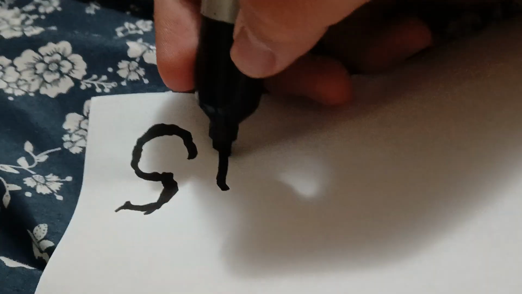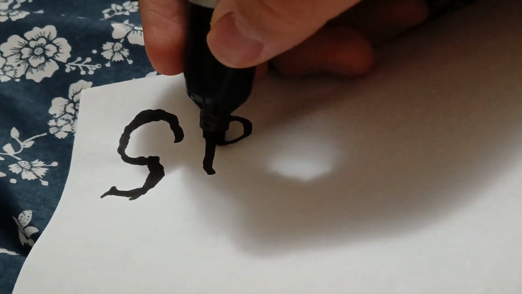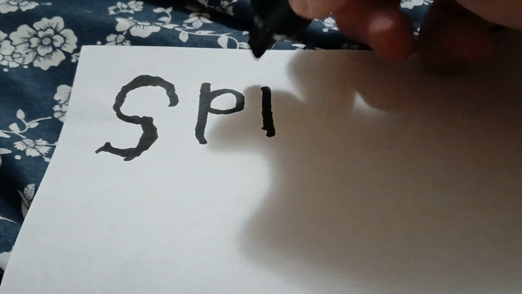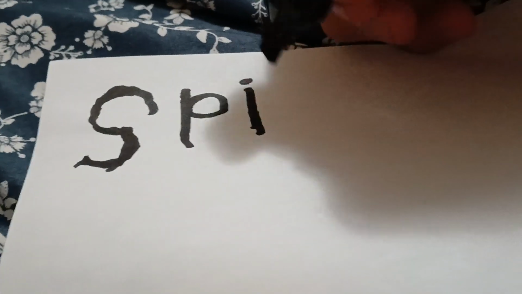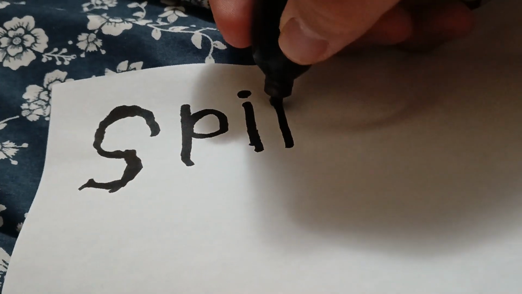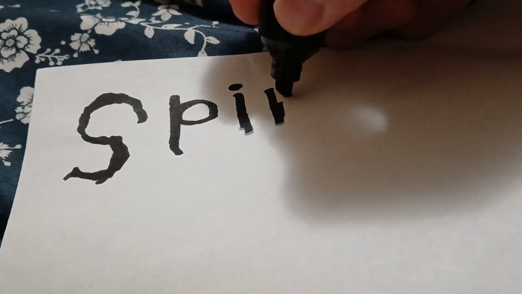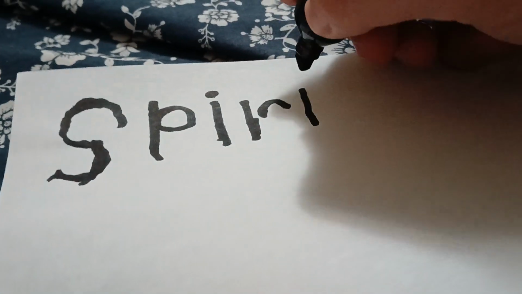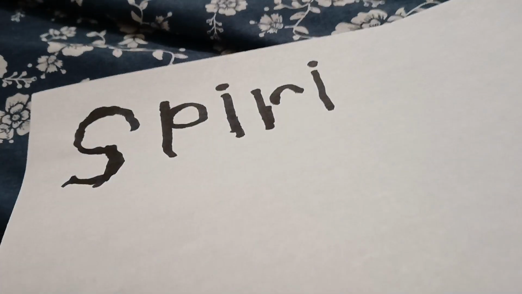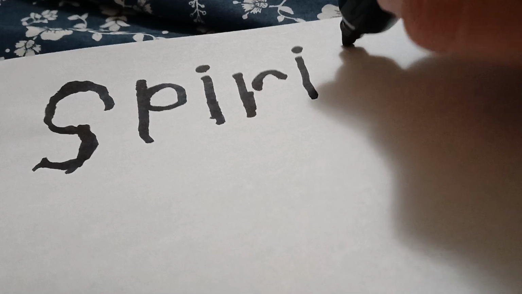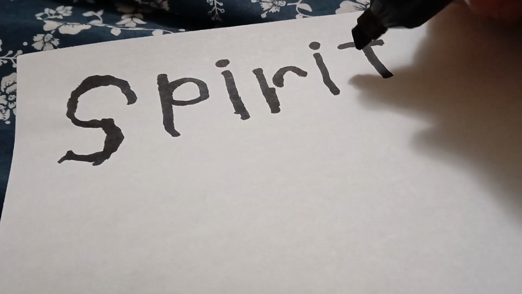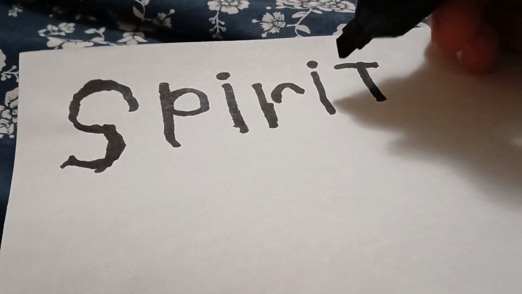There's the P. Here comes the I. R. I think the R is kind of a bit separated. And then the other I. And then T. Alright, we got Spirit. I could have made it a little smaller though, but that's okay.